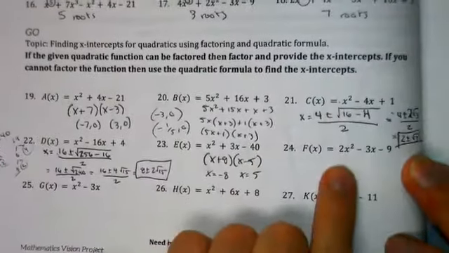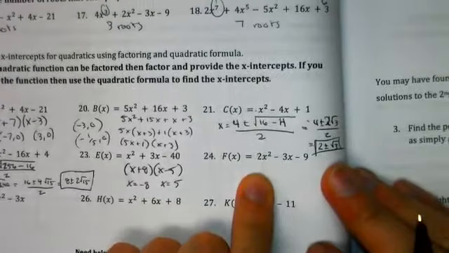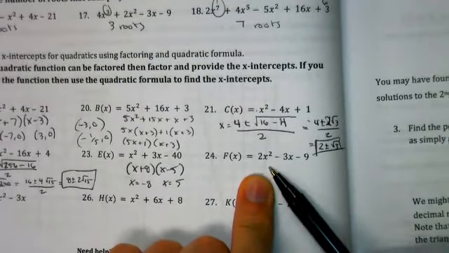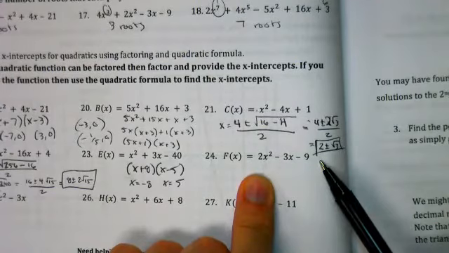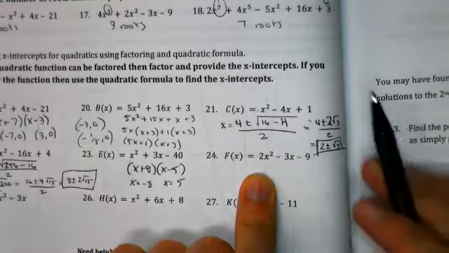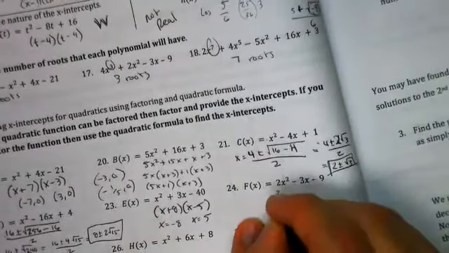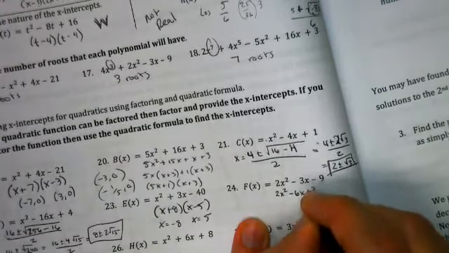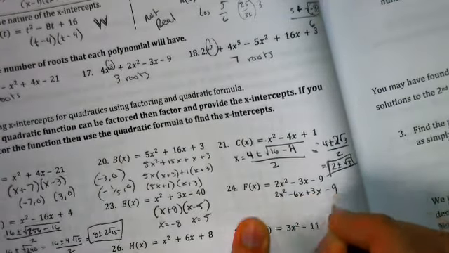Okay, let's look here. Two numbers that multiply to 18 and add up to 3. 3 and 6. We can do 2x squared minus 6x plus 3x minus 9.